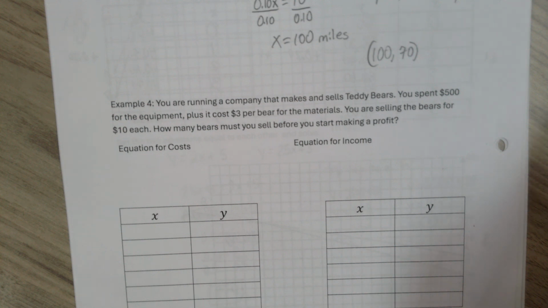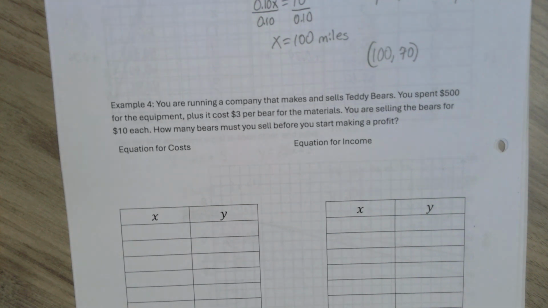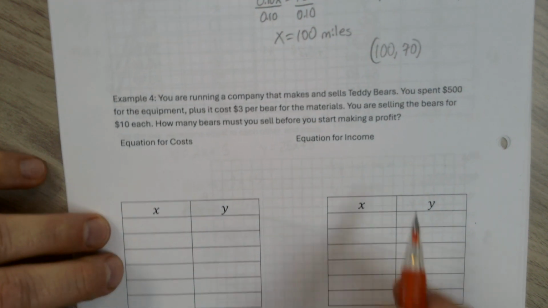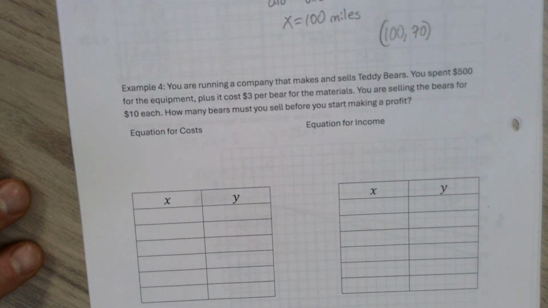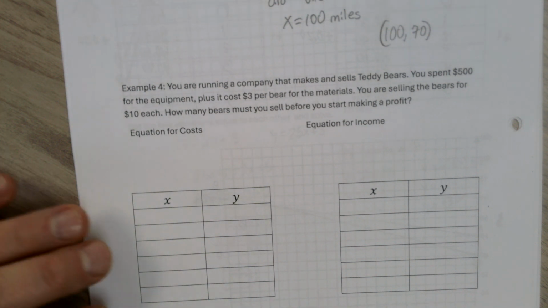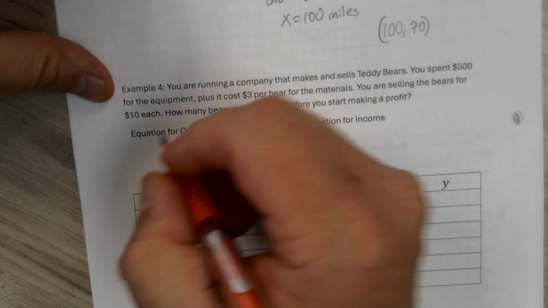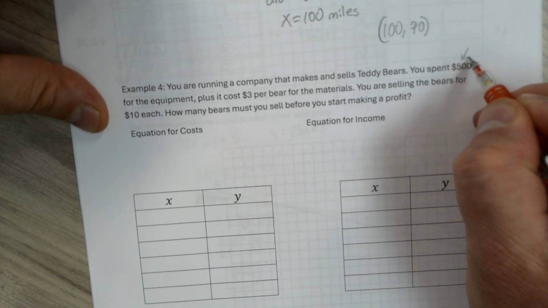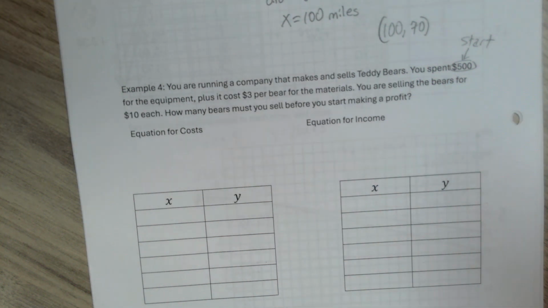So we have two equations. We have the cost and we have the income. So this one will be a little bit different in that when we think about the cost, $500 for just the equipment. So that's like sewing machines and needles and the things you're going to use to make the bears. And then there's also a cost for the material. So whatever the bear is made of and the stuffing and all that kind of stuff. So in this case, this is our start value. We start at a $500 cost before we even make a bear. Maybe that's the sewing machine.